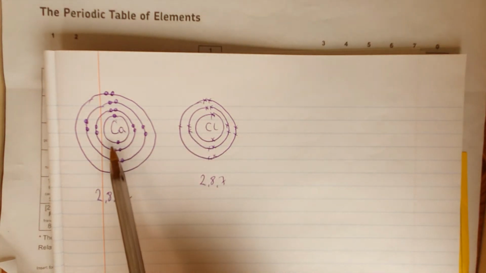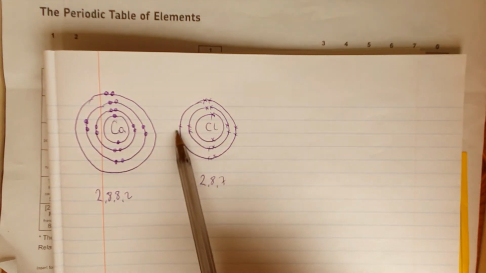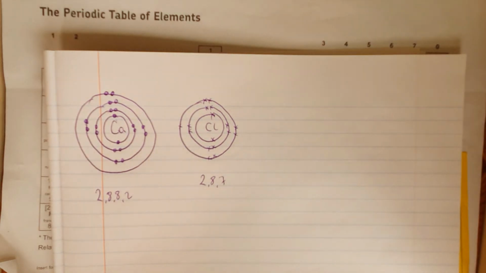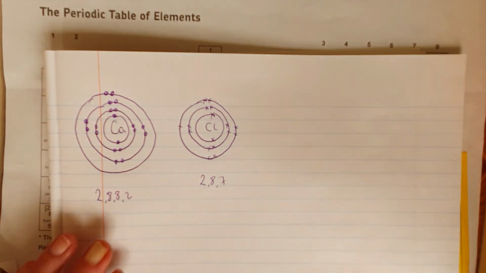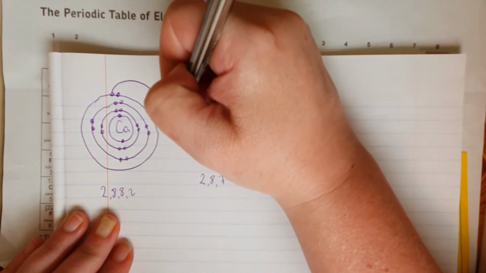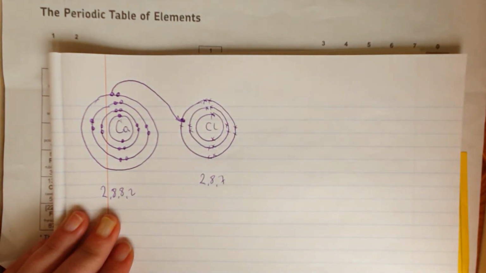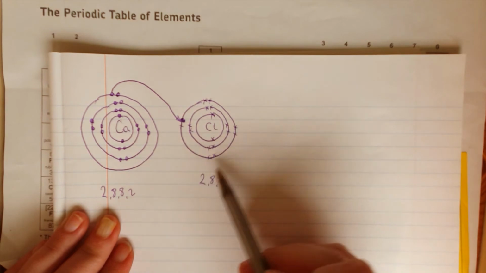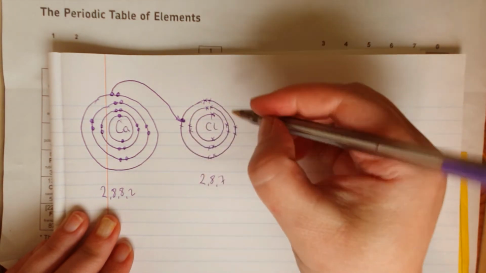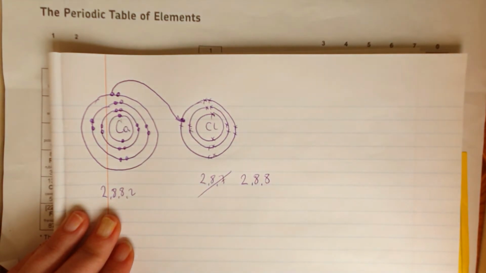Okay, now calcium. Calcium has 2 electrons on its outer shell, so it wants to lose 2, doesn't it? Chlorine has 1 space in its outer shell, so it's going to gain 1. I'm going to draw some arrows. So this one here can go over here and form a... so this one's now full. This one would become 2, 8, 8.